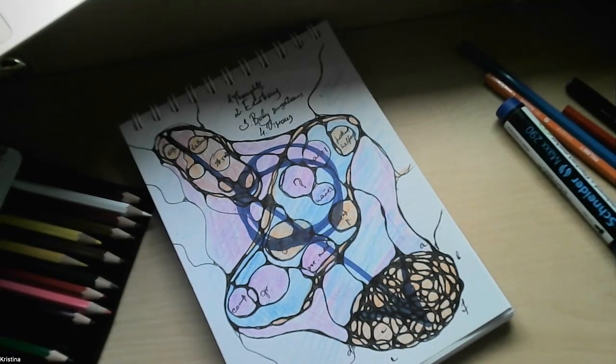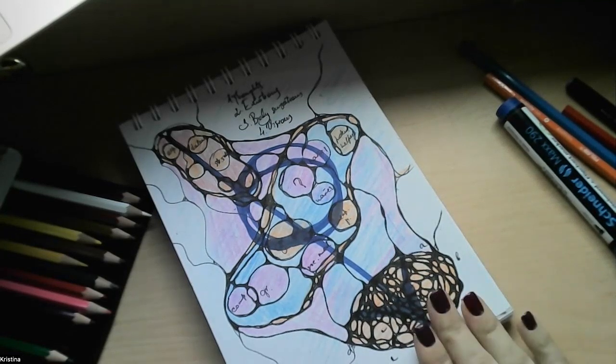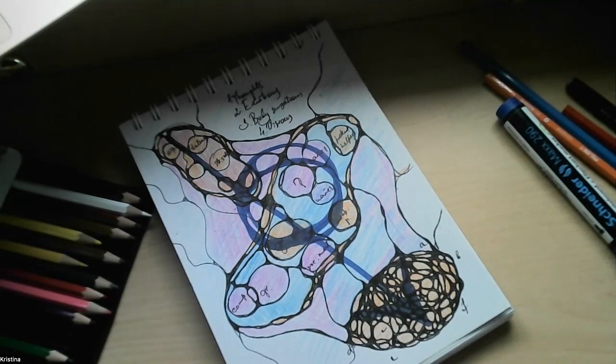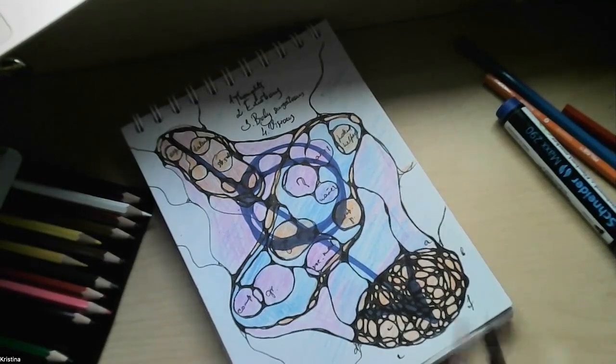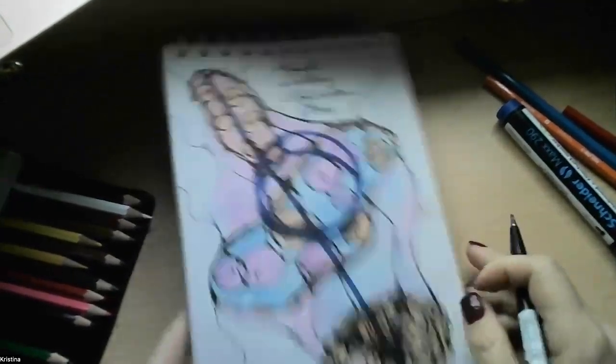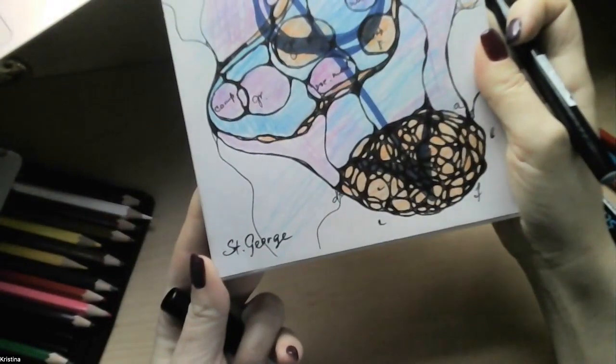And explore how you feel when the dragon is killed. So I wish you to kill all your dragons and to feel as winners. Good luck. This was the St. George model.